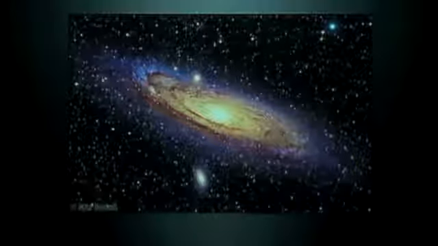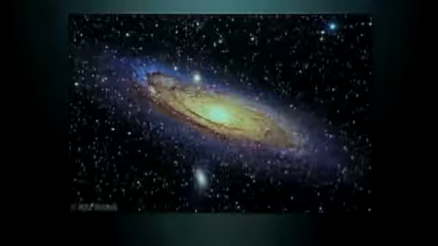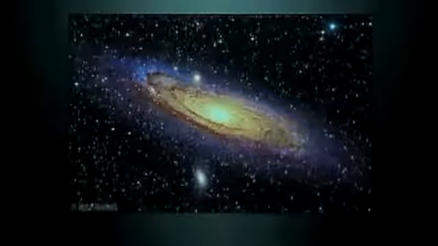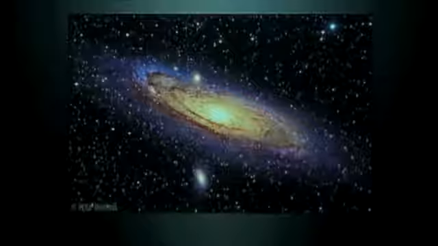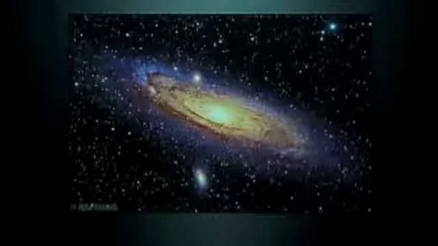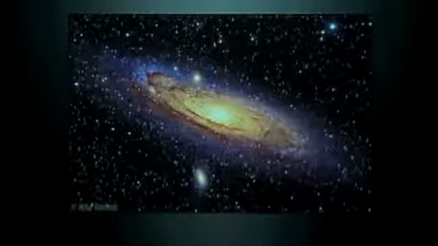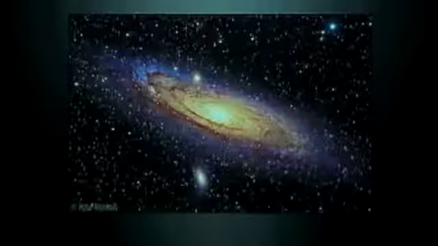A challenge is trying to study our own galaxy, because we're in the middle of it. So we don't get a very good picture of it. We can't see it from the outside from a wider perspective. We just see what's going on close in, and we have to look through a lot of junk to see what's going on.